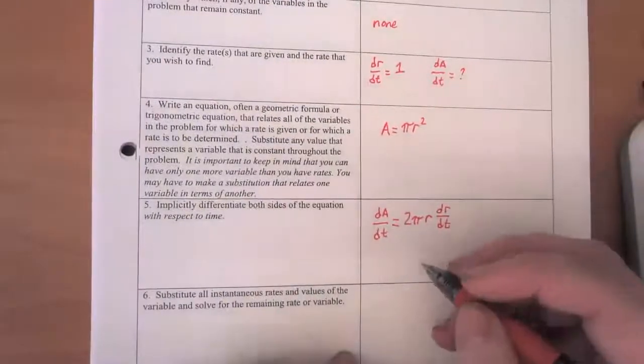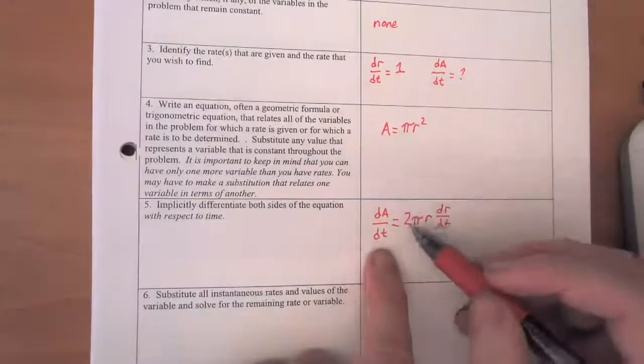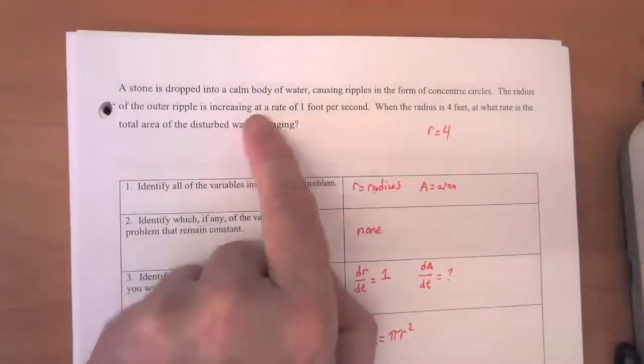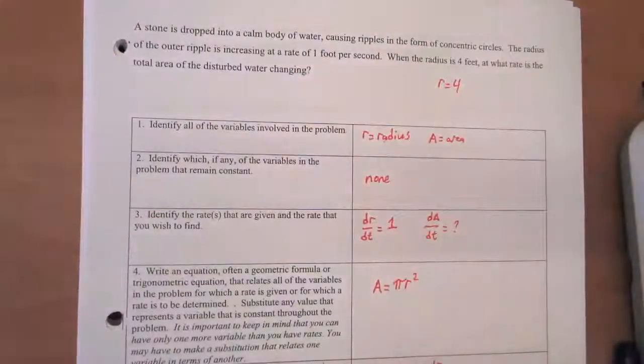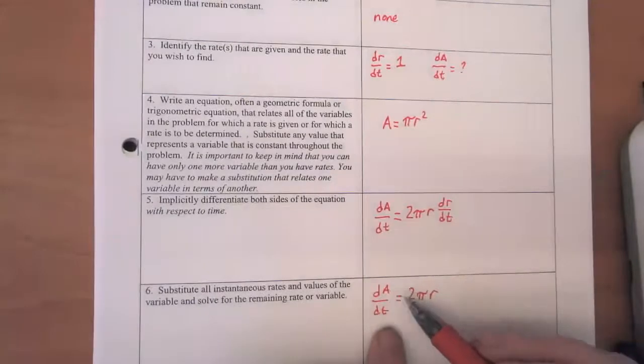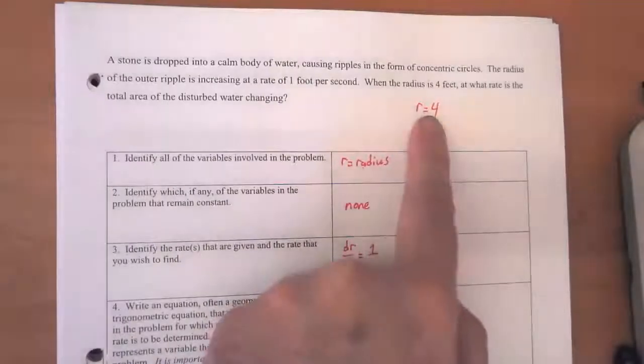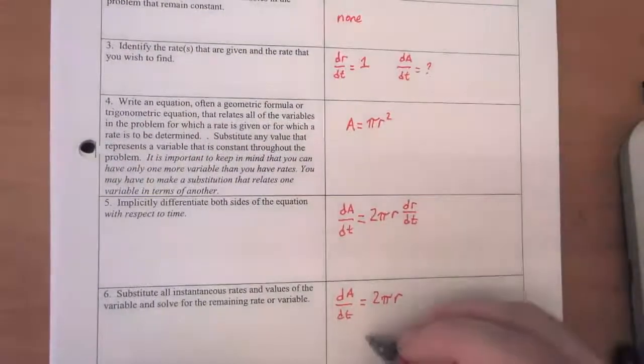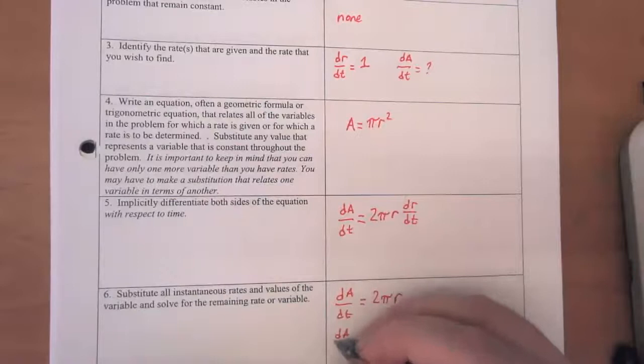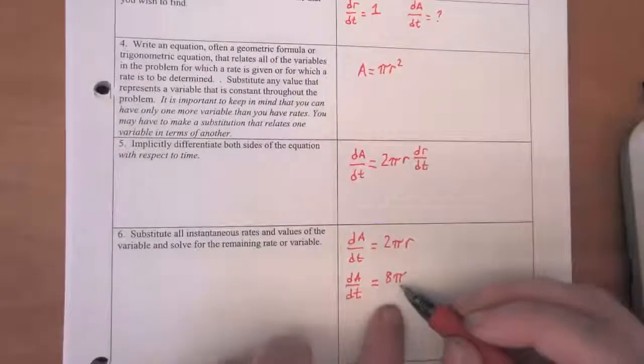Okay, so let me do this. I'm going to take dA/dt and substitute in dr/dt, because that is a consistent change in the radius. So I'm going to substitute in 1 for dr/dt. So dA/dt is equal to 2 times pi times the radius. This is a relationship between the change in area and the radius at any moment in time. But since we're curious about the specific moment where the radius is 4, we're going to substitute 4 in, and we get 8 pi as the instantaneous change in area at that specific moment.